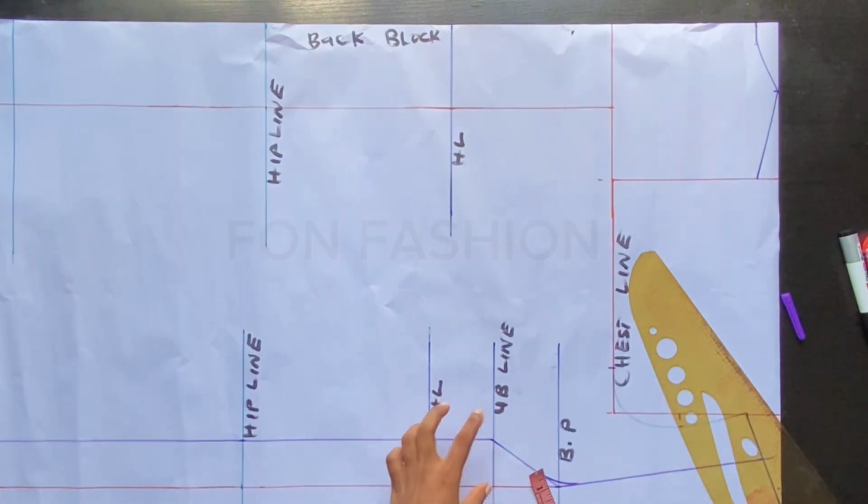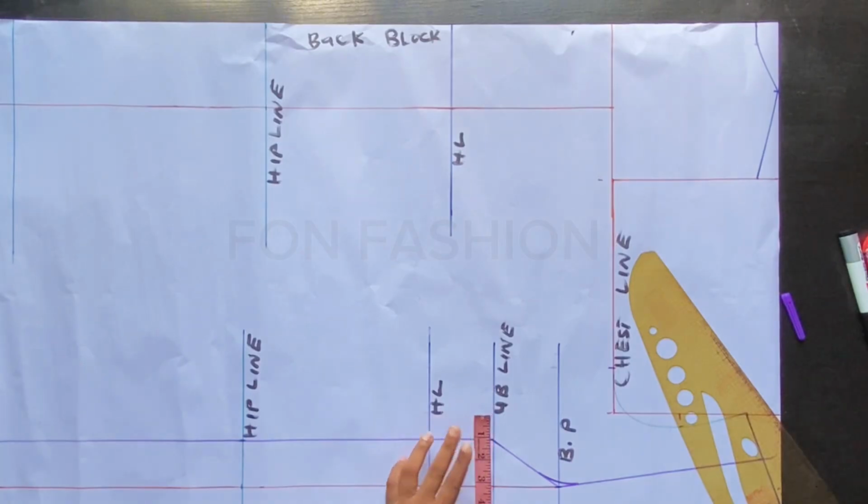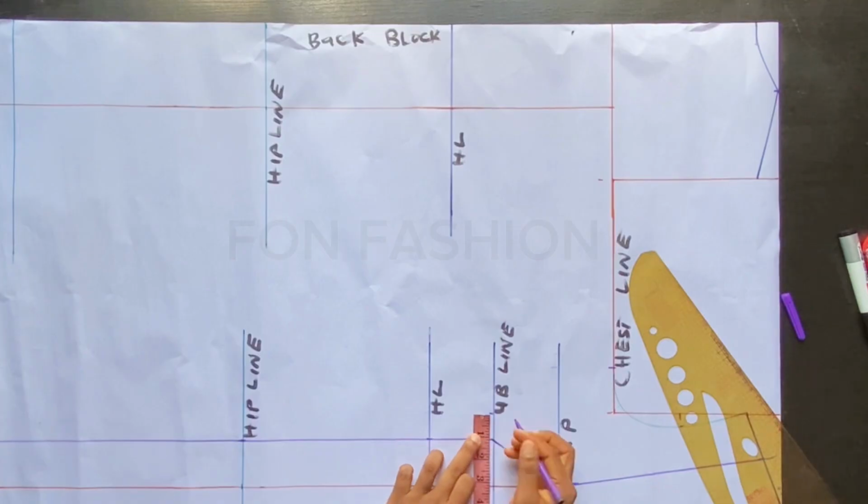I'll come to the underbust line and divide my underbust by 4. I have underbust measurements of 28 divided by 4, I have 7. But I want to have enough underbust tightening, so I'm going to be falling back by half inch. Okay. Because I want my underbust to tighten enough.